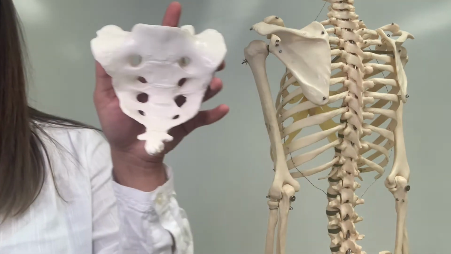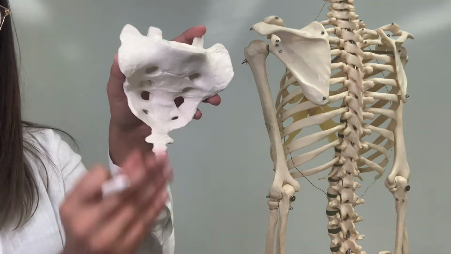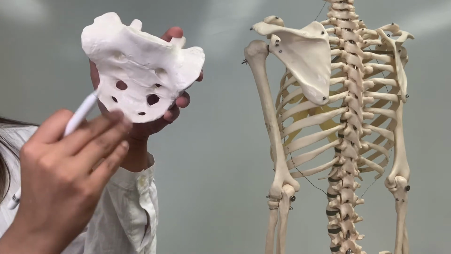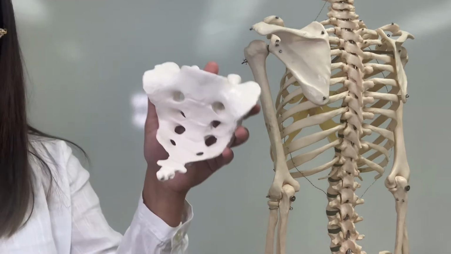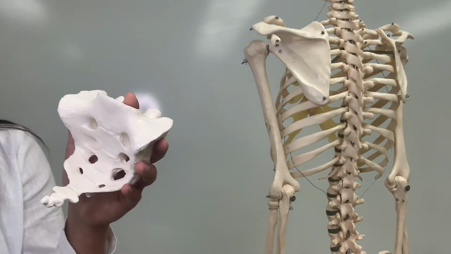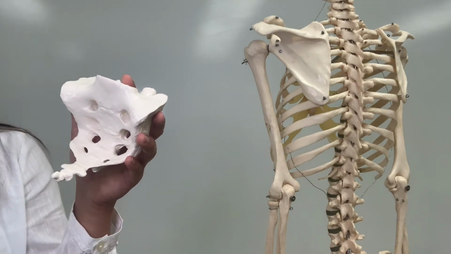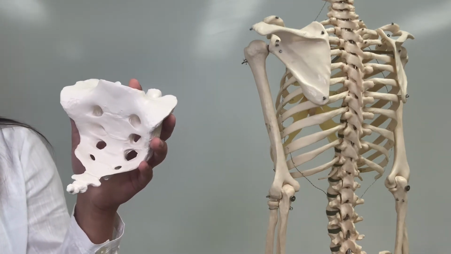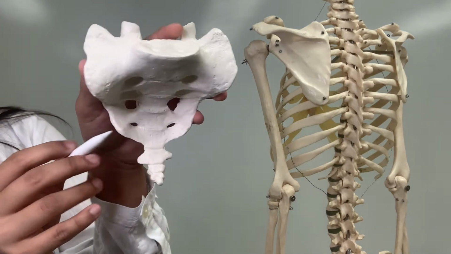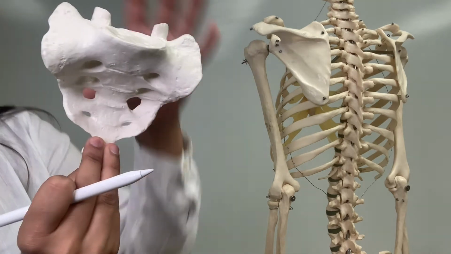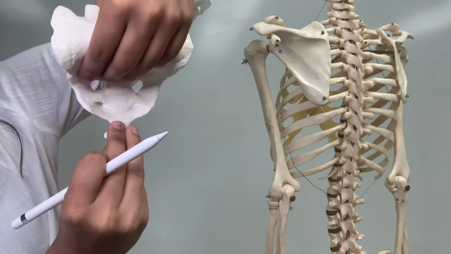Here's another sacrum, but this has the coccyx articulated and attached, whereas the one we just looked at doesn't. So now let's look at your coccyx. All of this would be your coccyx and this would be your sacrum.